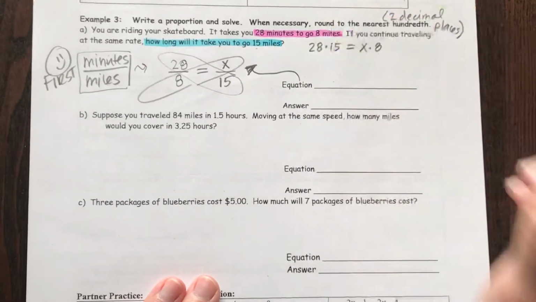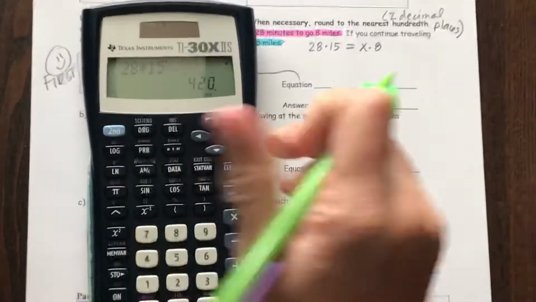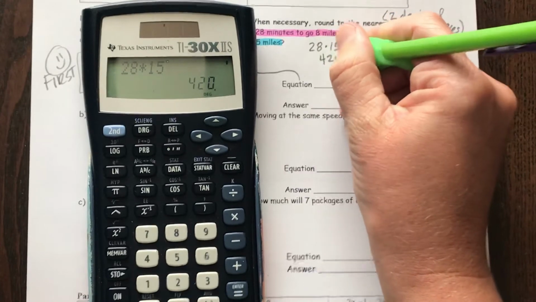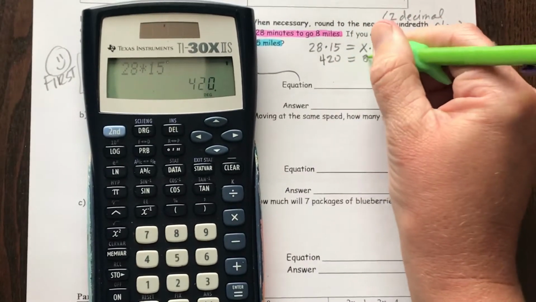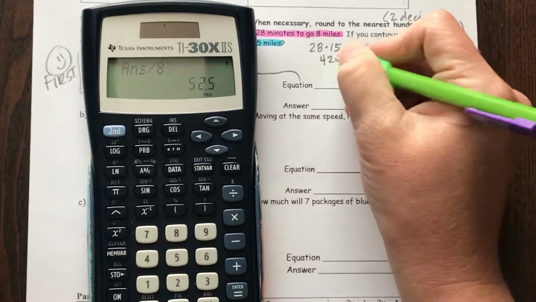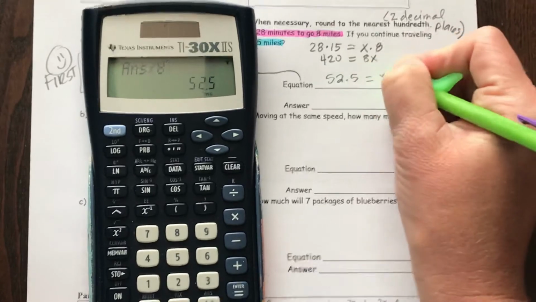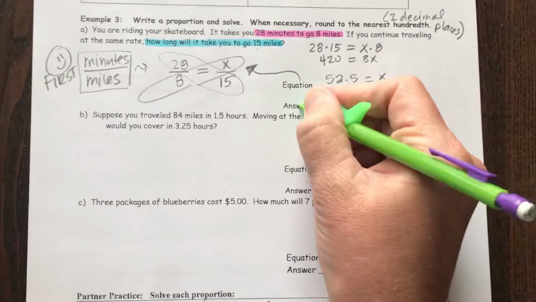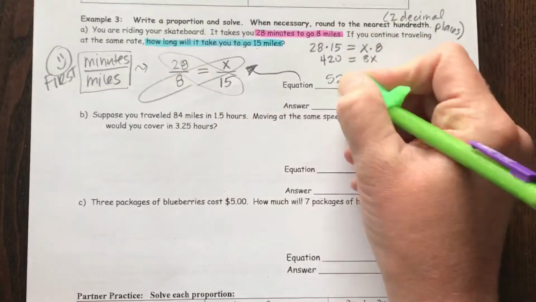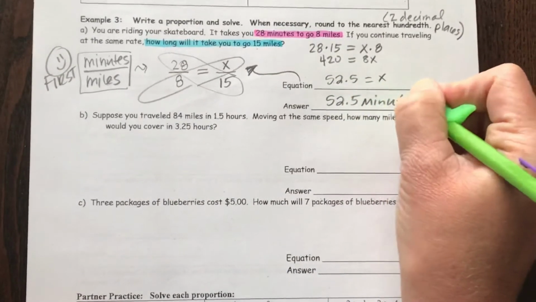Now when I solve, 28 times 15 is 420. And that is equal to 8x. Now if I divide both sides by 8, I get an answer of 52.5 for my x. So my answer, how long will it take? It will take 52.5 minutes.